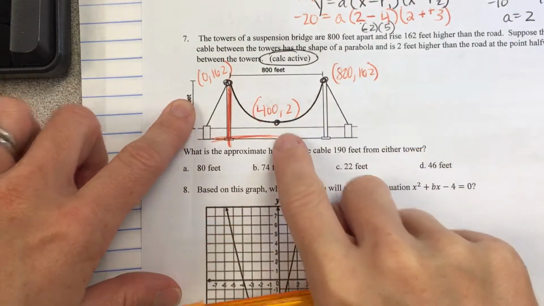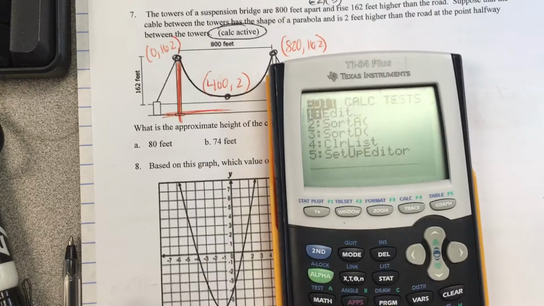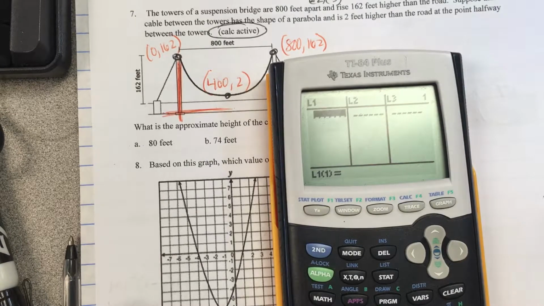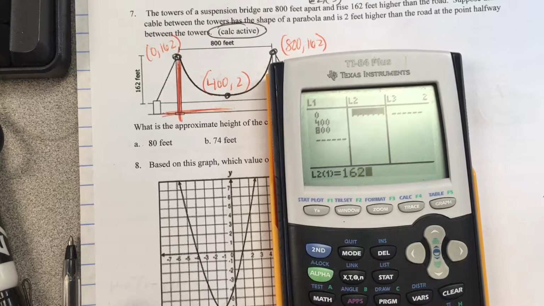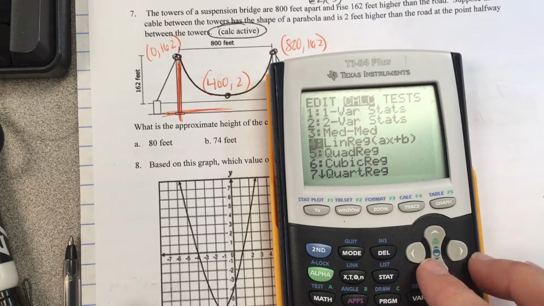What do you think I need to do with these 3 points? Put them in stat. Your x's are going to go in L1 and your y's in L2. Doesn't matter what order you put them in as long as you are consistent. Okay. All right, after you put them in, hit stat again, over to calc, down to number 5.